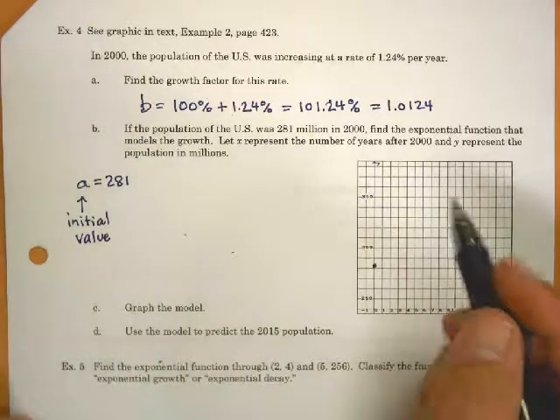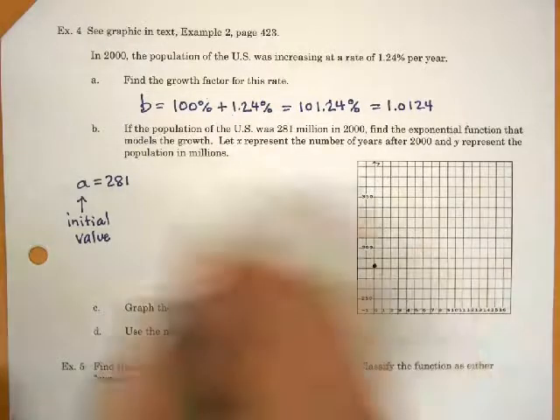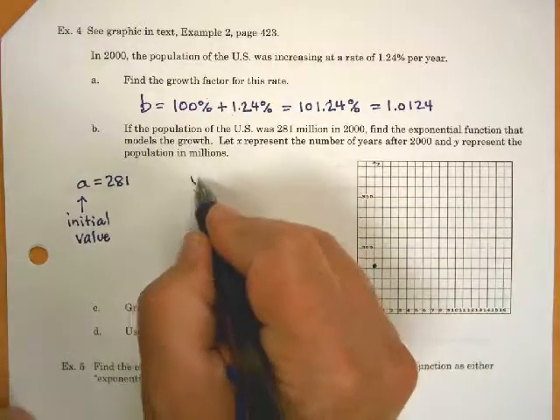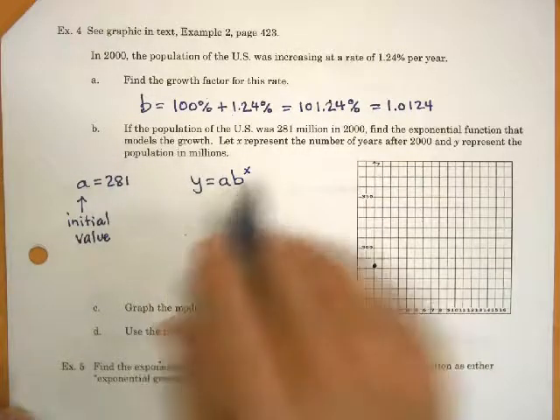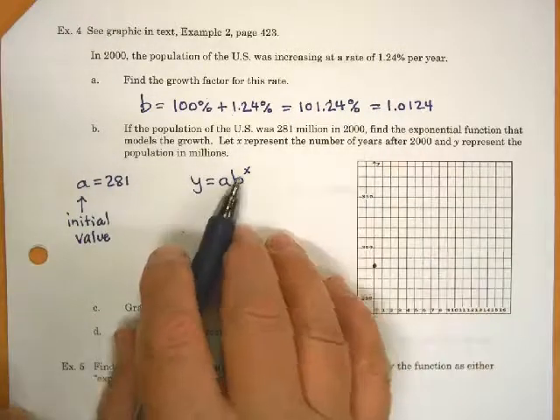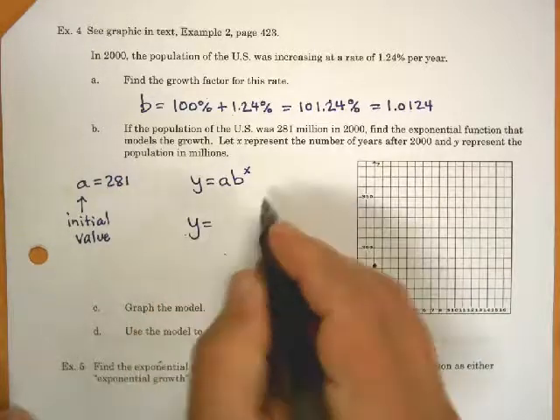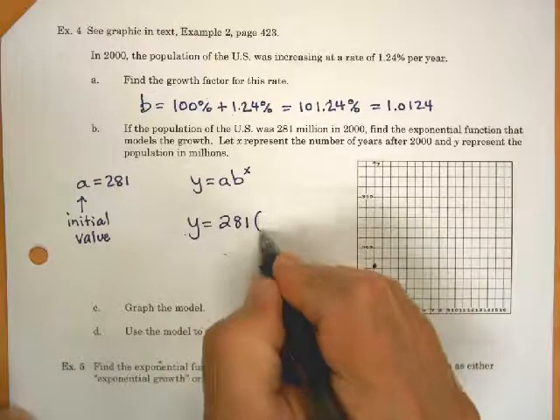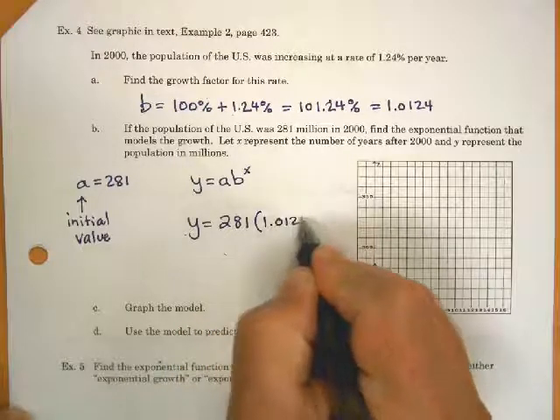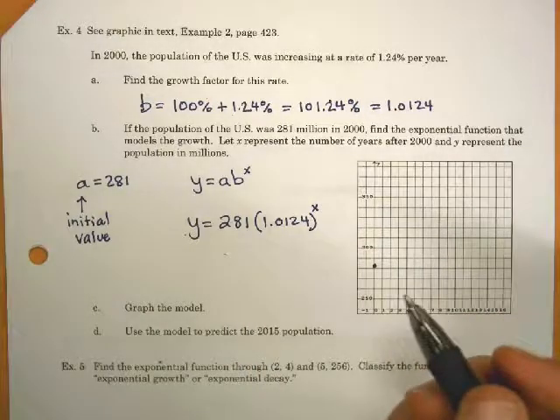So we want to find out how long we want to graph this function here. Okay, so y equals a times b to the x. We found the b value up there, and we know a is the starting value of 281. So this is going to be like this: 281, which stands for 281 million, times 1.0124, and we have that exponent up there, which makes it an exponential function.